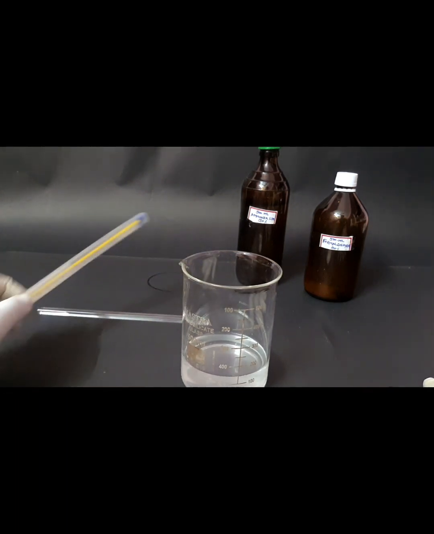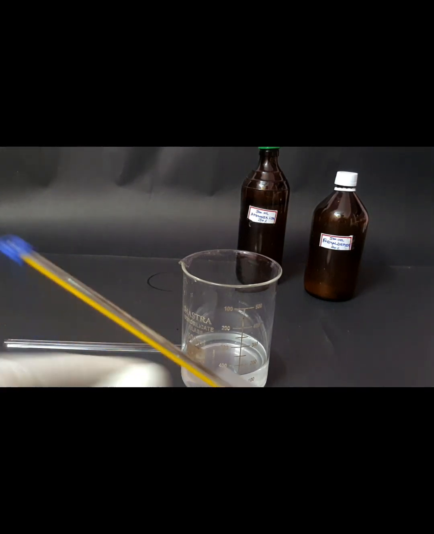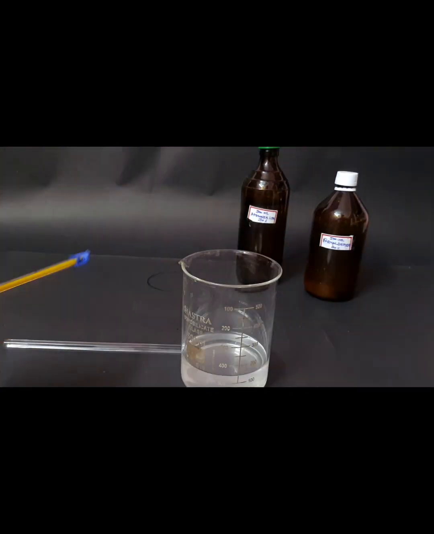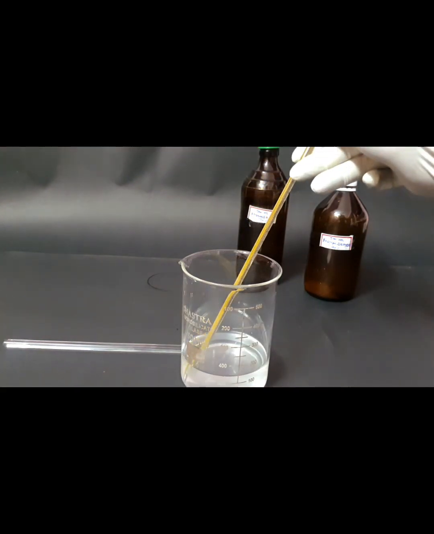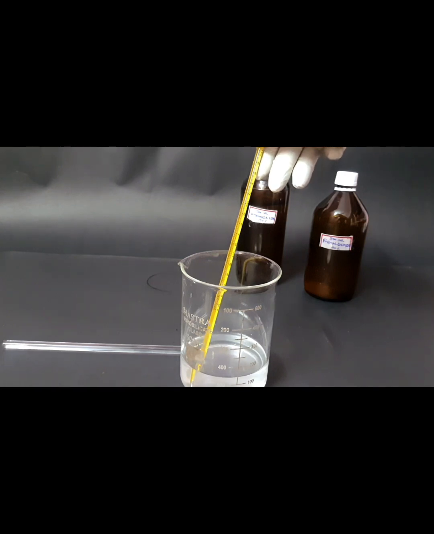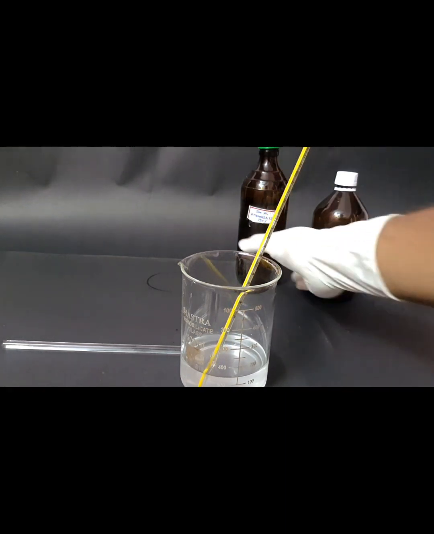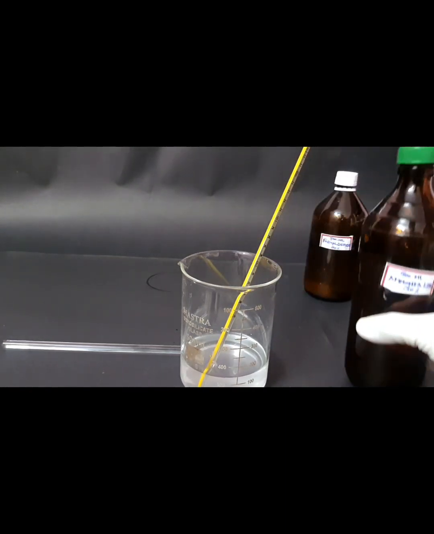So to have a look at the temperature, we will be placing a thermometer right here. So right now it's around 25 degrees Celsius, which is pretty common room temperature here in India.